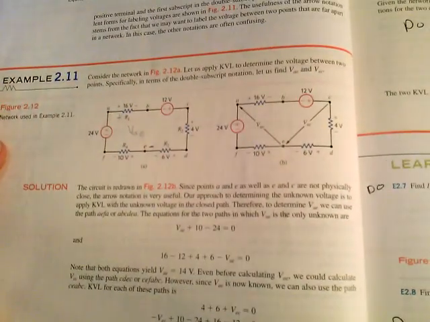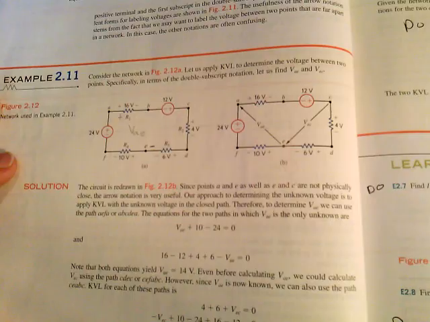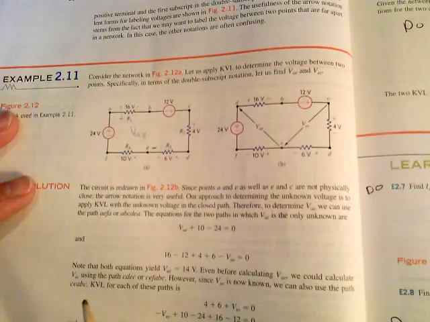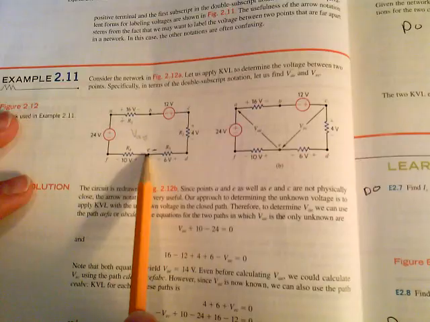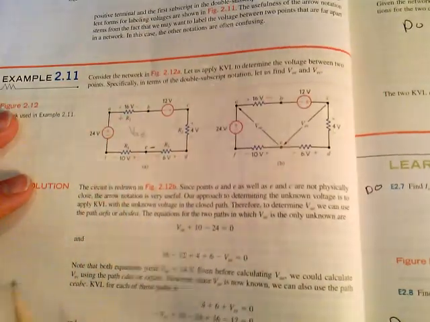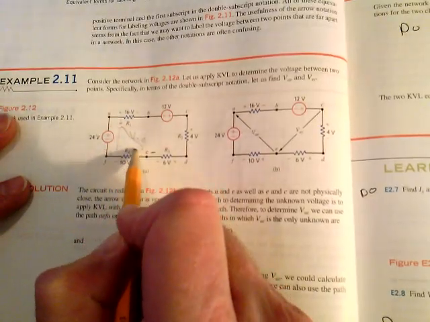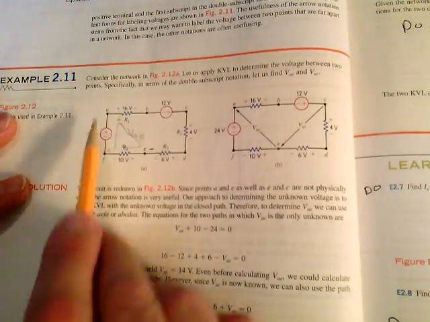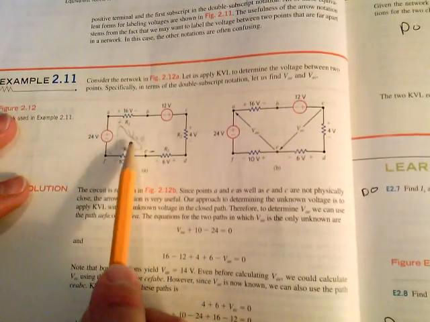Here's problem 211. It's a good problem because it shows you that you don't need to pick a loop that includes all the elements in the circuit to find a particular voltage. In other words, here they want you to find voltage VAE. They want you to find the voltage between this point here, VA, and VE. And it spans multiple elements. Well, you can do a loop. You can start at this corner and go around and just jump from here to here. That's a closed loop. It's a closed loop that takes into account from point A to point E. We're calling that VAE.